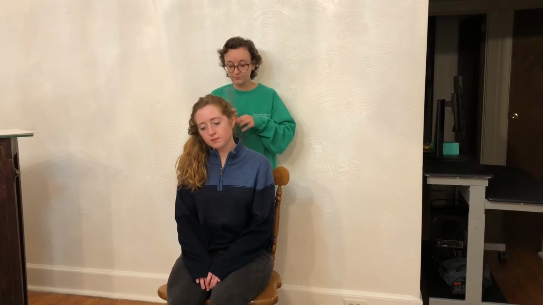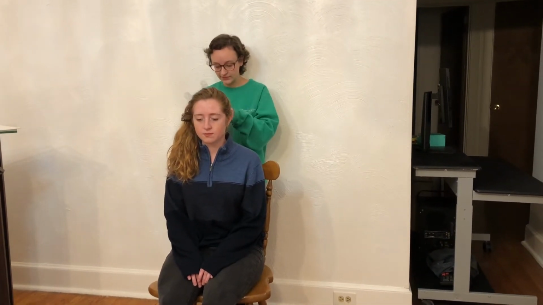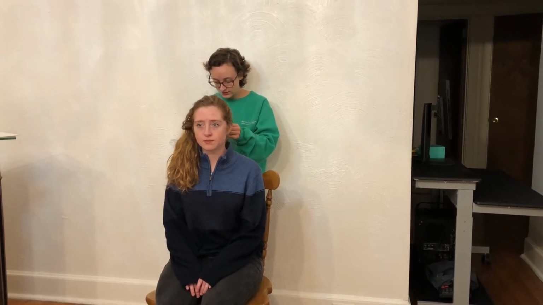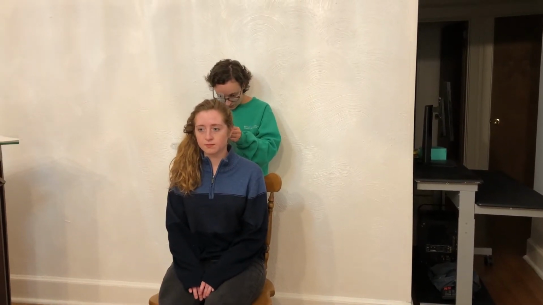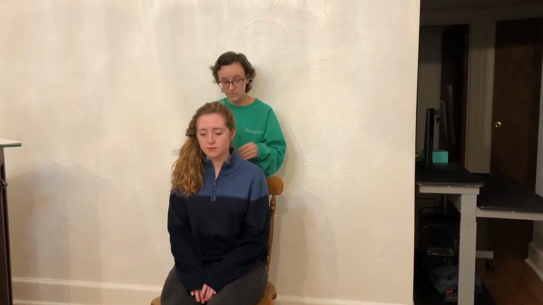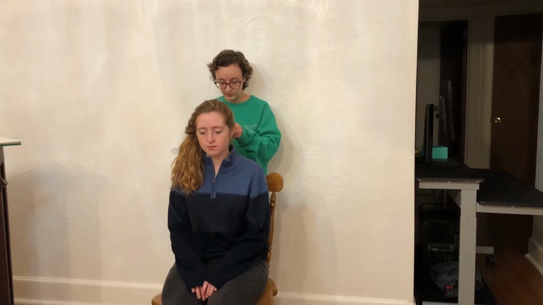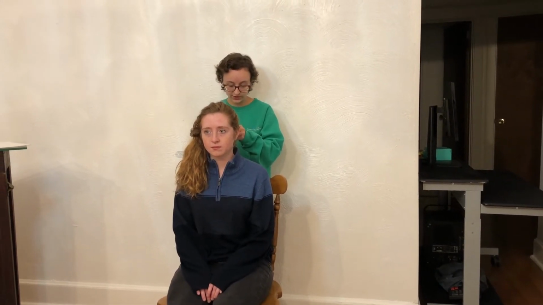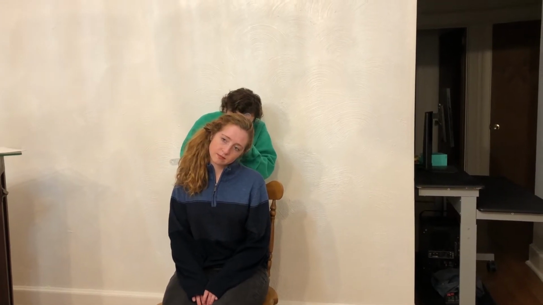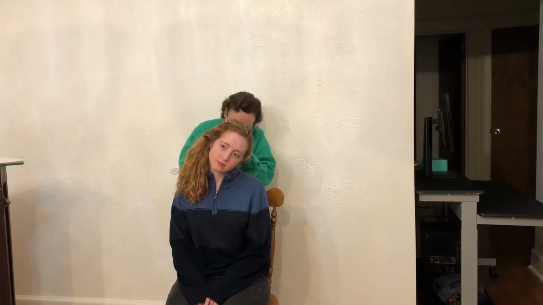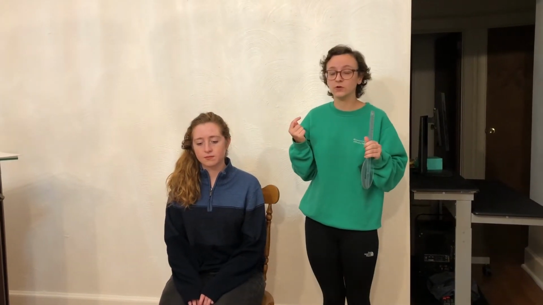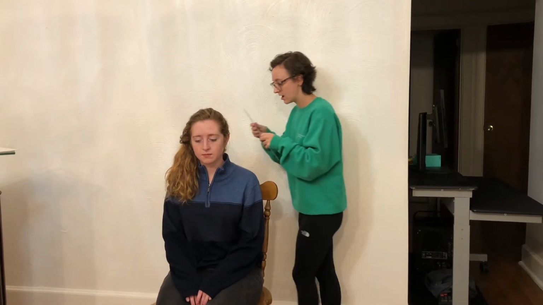Fantastic. Okay. Now I'm going to go ahead and do the same on the left side. So find her C7 again. Stationary arm out to the side. I'm going to start at a 90-degree angle, but technically starting at 0. So what I want you to do is go ahead and bring your left ear to your left shoulder. And 45 degrees. Great. So again, that was cervical lateral flexion on both sides.